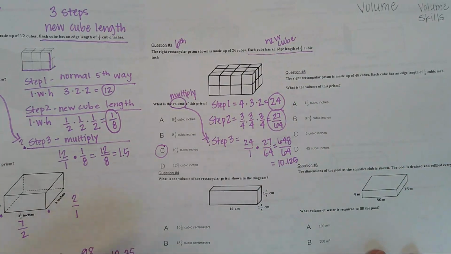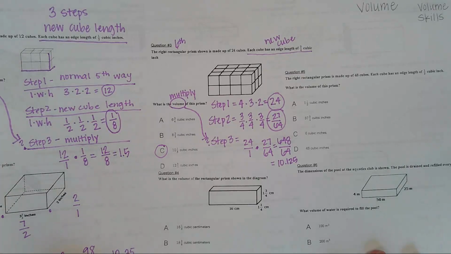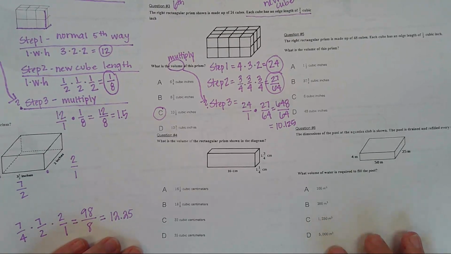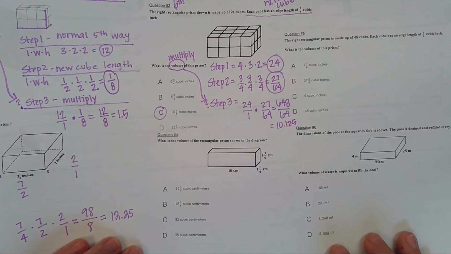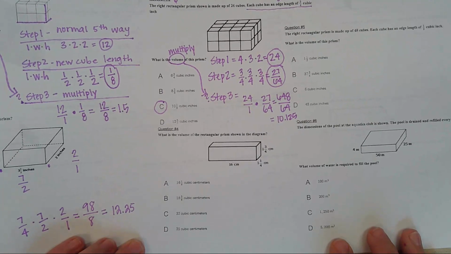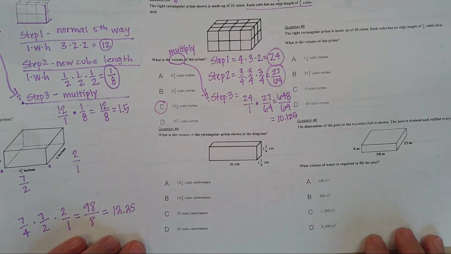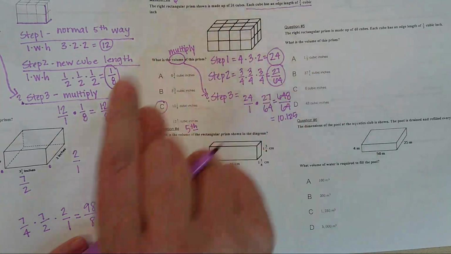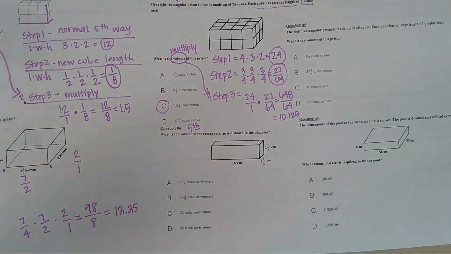Okay, number 4. Thumbs up when you can tell me, is it a 5th or a 6th grade problem? Okay, well, when I look at 4, what is it? 5th. Did you see where it said a sentence talking about each cube now has an edge length, a side length of 3/4 or 1/2 or 1/4? Anything new? No. Anything has a side edge length? Nope, that's different as a fraction. No, we just do it the 5th grade way.